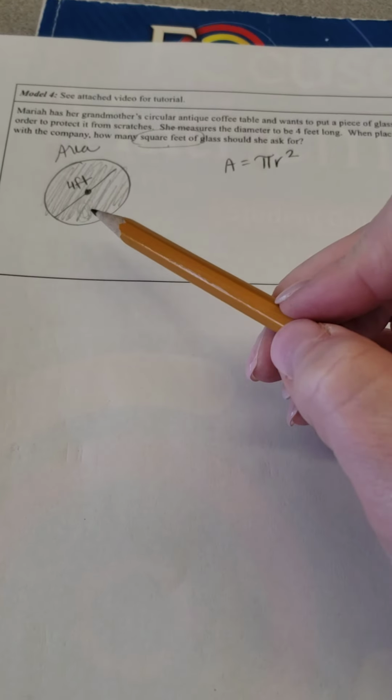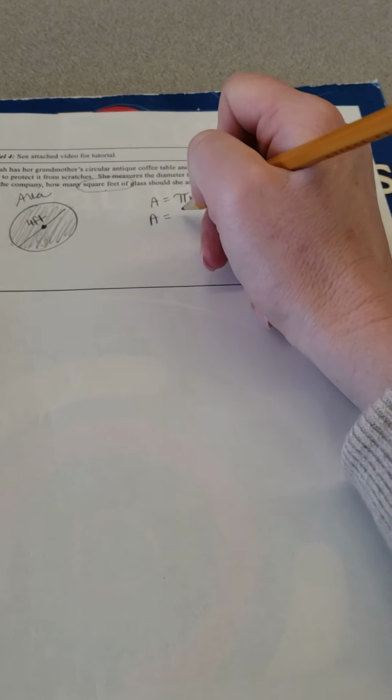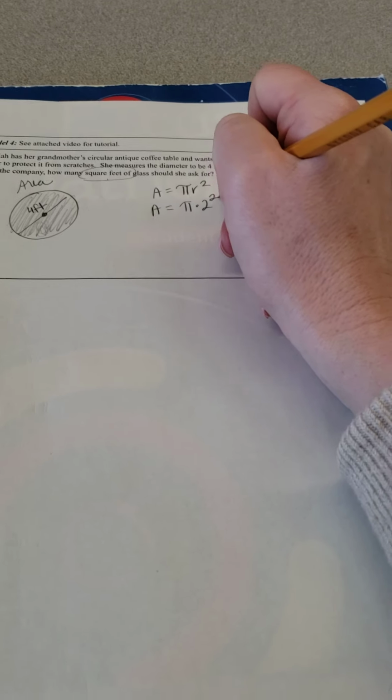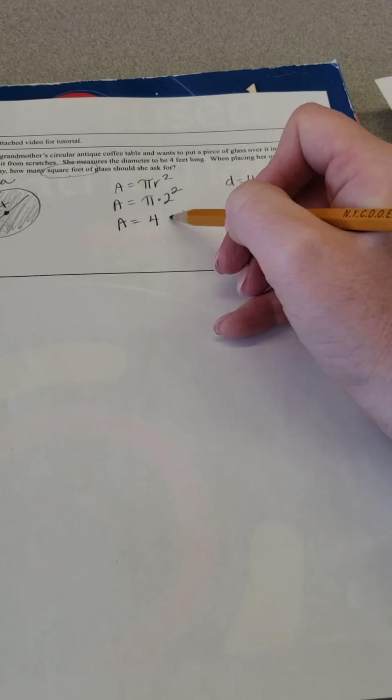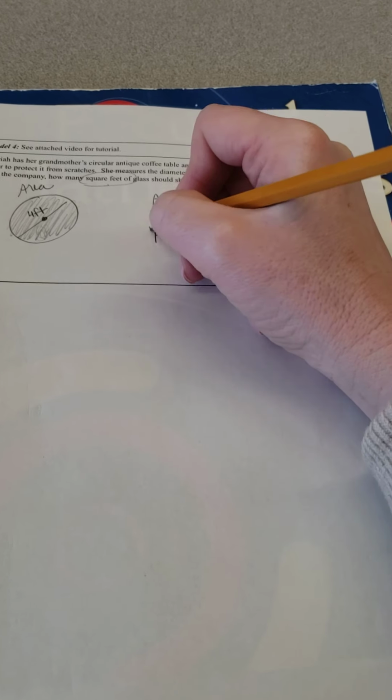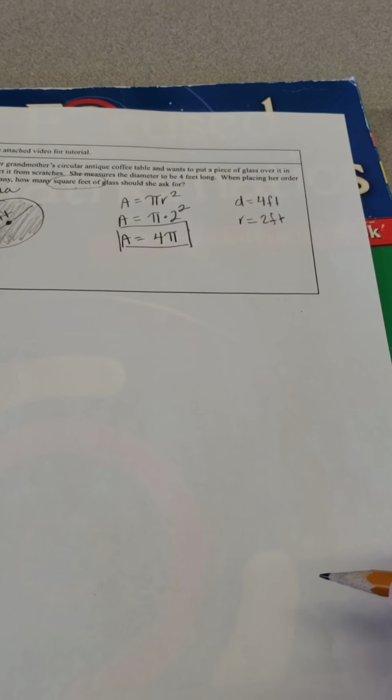Problem gives us the diameter. So, too bad for us, we need the radius. We know the diameter is 4. That means the radius is half that, or 2 feet. Okay? So, area is equal to pi times 2 squared. Okay? And area is going to be equal to 4, because 2 squared is 4, times pi. This would be if I left my answer in terms of pi.